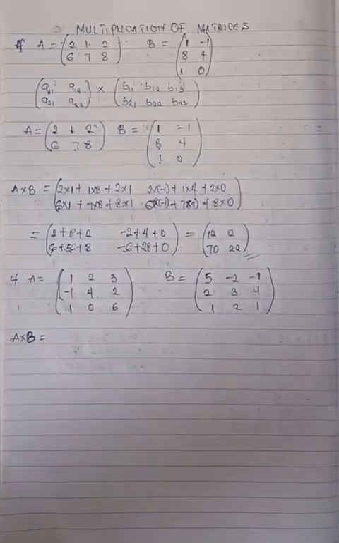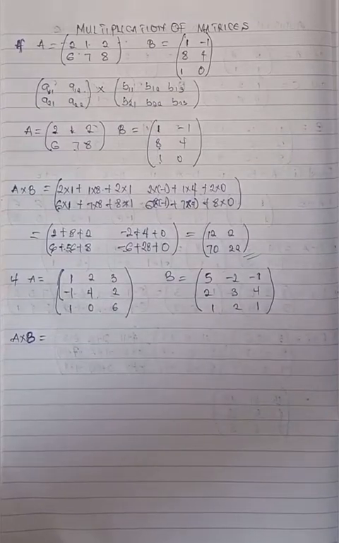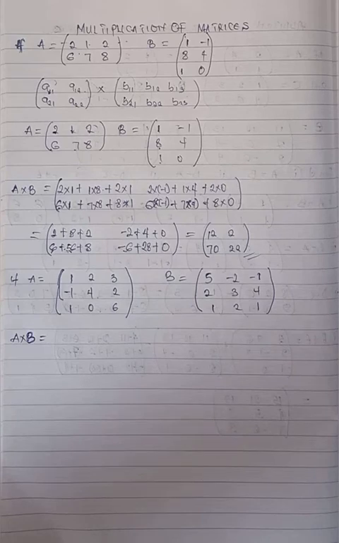All right. This is another example. That is a matrix A of 1, 2, 3, -1, 4, 2, 1, 0, 6, and B is 5, -2, -1, 2, 3, 4, 1, 2, 1. So first of all, you're going to check whether the row is corresponding to the column. The row of the first matrix is corresponding to the column of the second matrix, and you check whether the column of the first matrix is corresponding to the row of the second matrix.